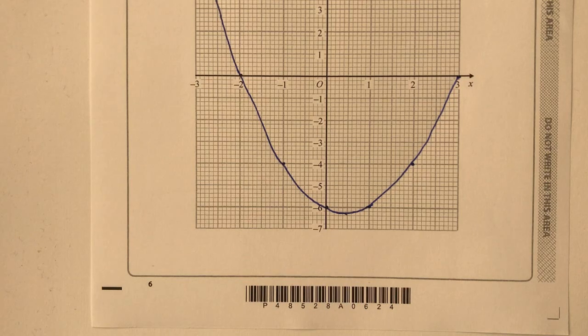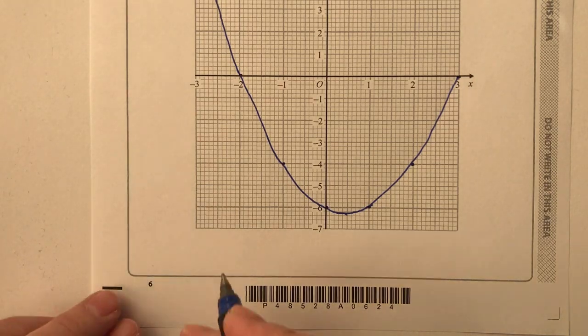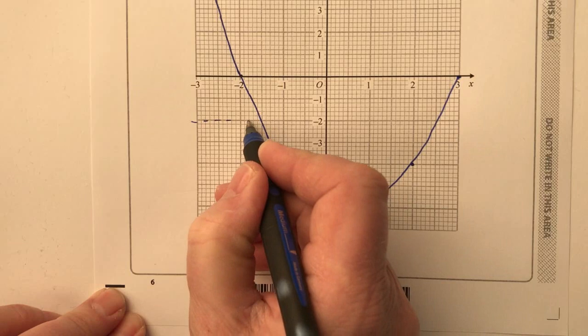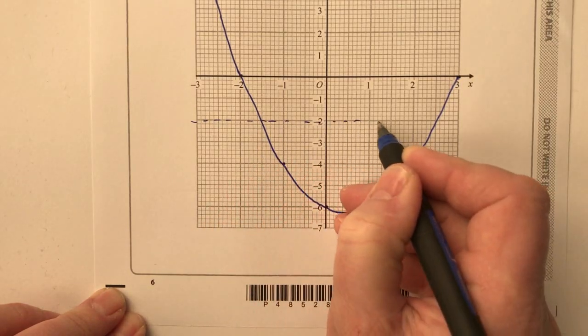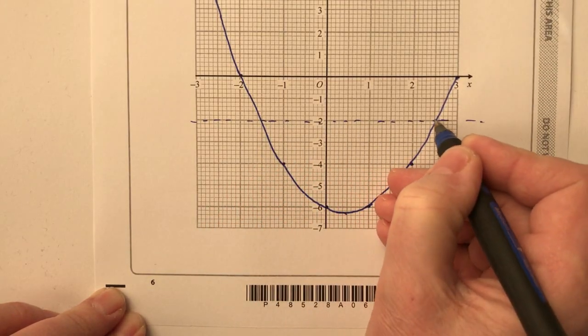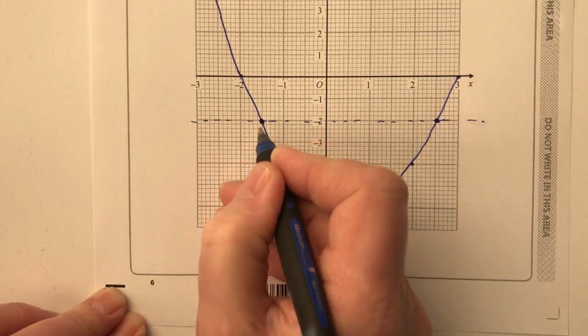So if we go to part C, I won't actually go to the actual question, but it says use your graph to find estimates of the solutions to the equation x squared minus x minus 6 equals minus 2. So in other words, what we're looking at is the y value is minus 2. So basically, if we put a line across here, it's where the quadratic crosses those lines.